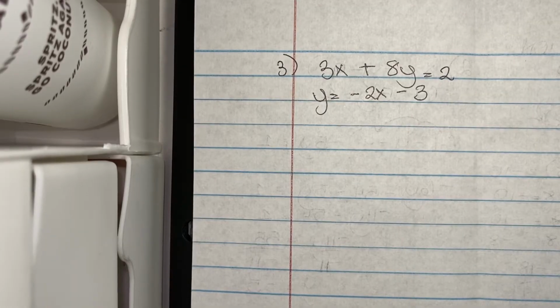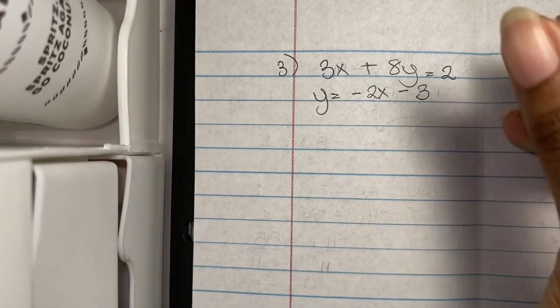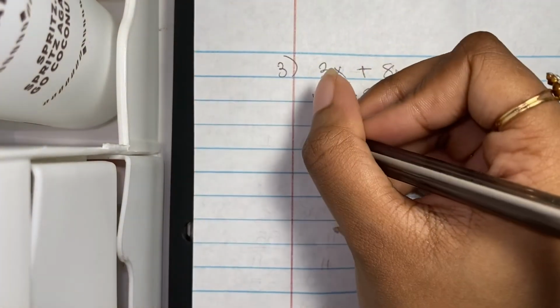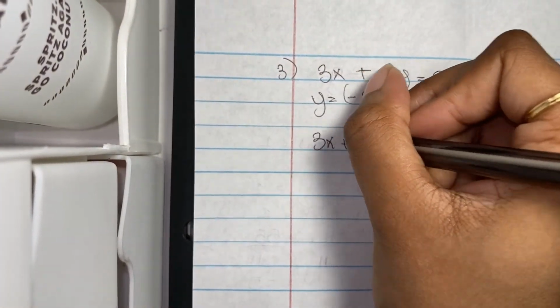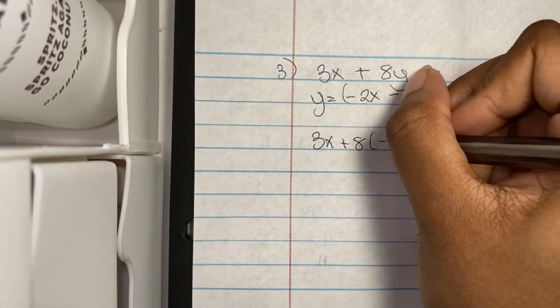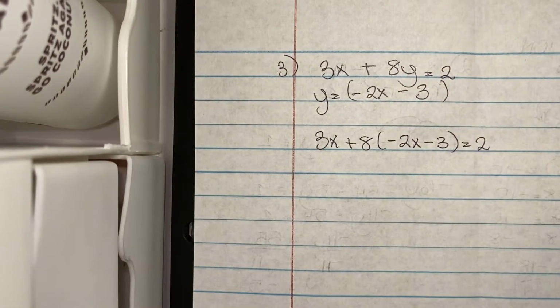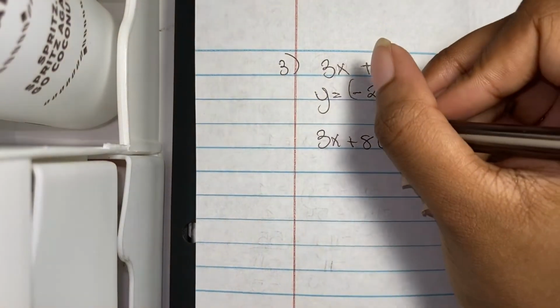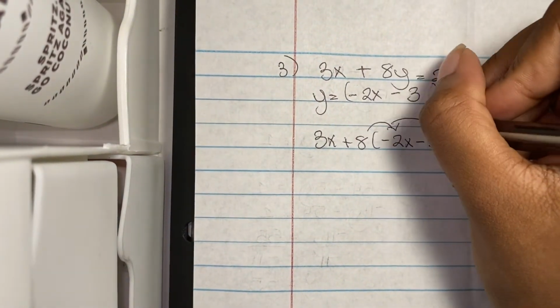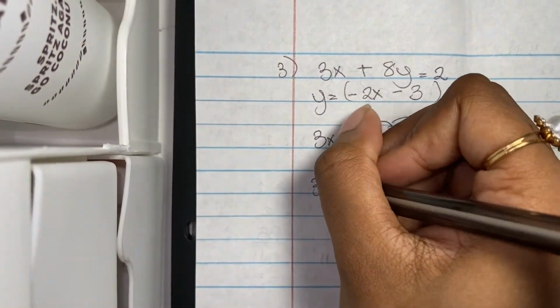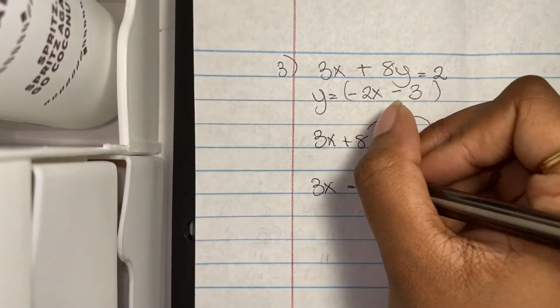Okay, so this is the last problem for substitution. So we have 3x plus 8y equals 2 and y equals negative 2x minus 3. So plugging y into the first equation, please do not plug it back into the second one. Like, please don't plug in y into the y equals equation. It's just, no, just don't. Please don't do it. Just, you have to plug into the first one.